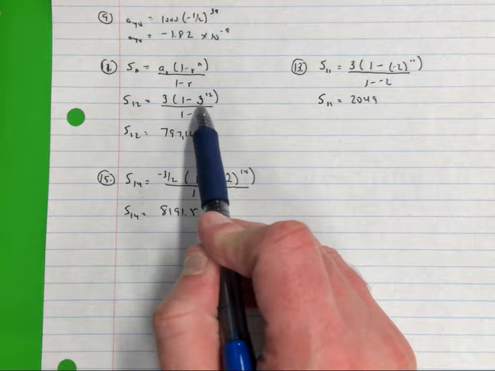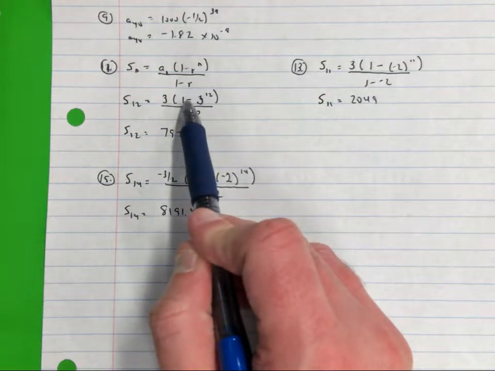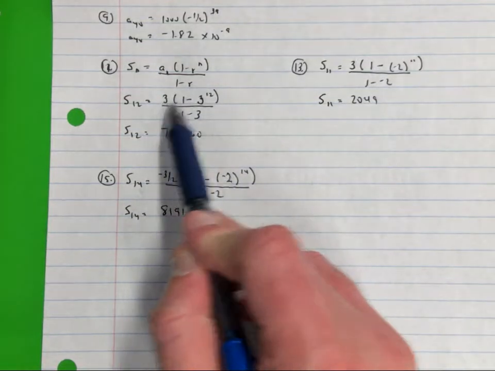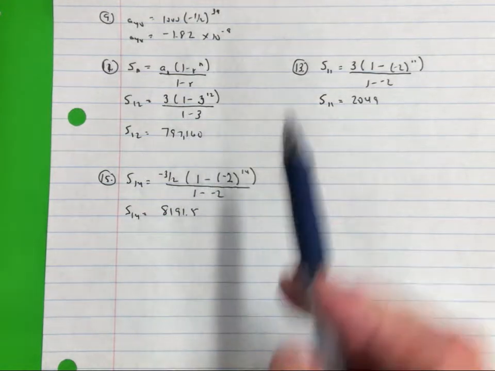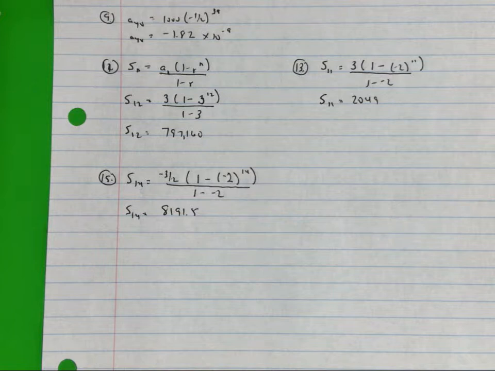When you raise 3 to the 12, do you need to include that negative there? No, it would be 3 to the 12, 1 minus that. Does everybody understand that? Make sure you plug that in the calculator. I want you to make sure everybody gets that. Did you get it? Is everybody good with that one? Are you sure?